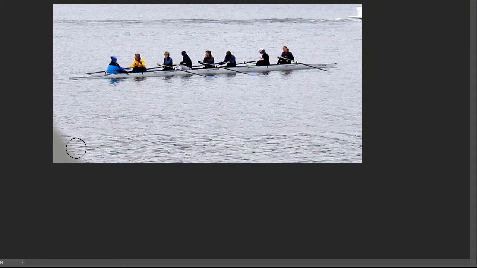And you can let go and just move your cursor somewhere else and continue painting. And basically it's making an exact copy. If you look very closely here, if you look at that pixel over there, it's a perfect clone of this pixel right over there.